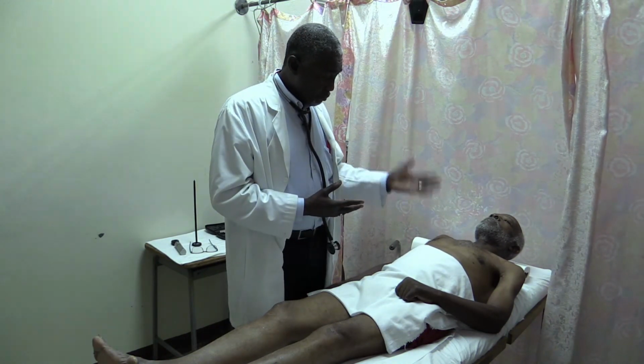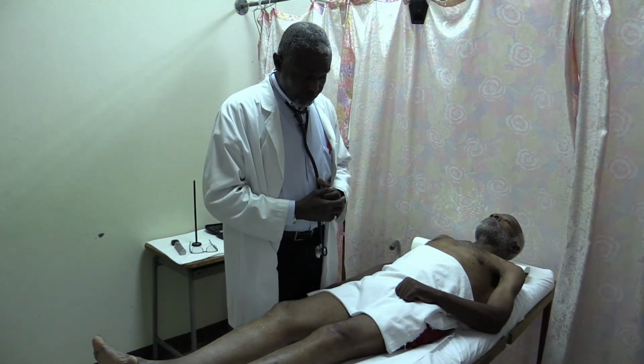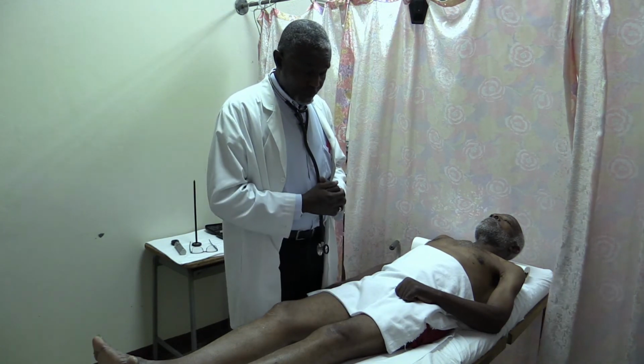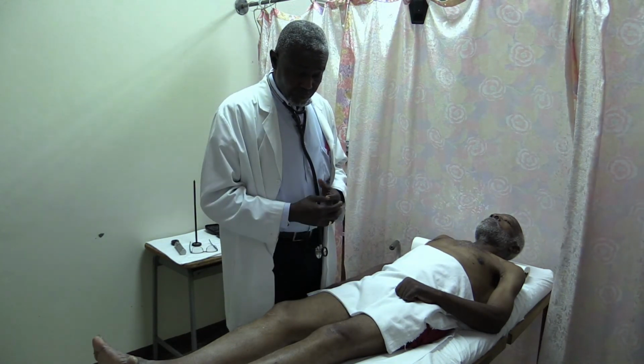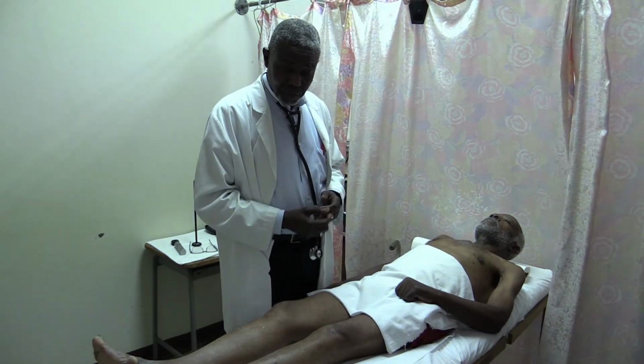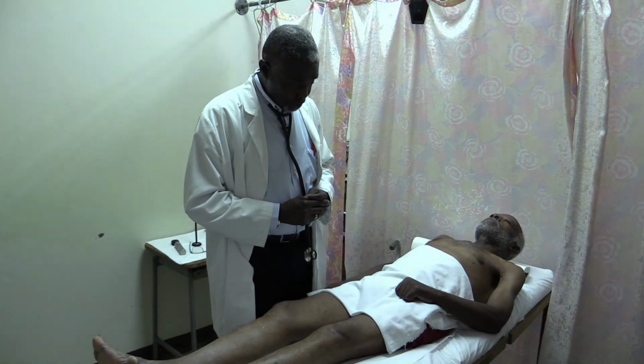Neurological system, he's definitely suffered a stroke. It's been going 20 years now. Unfortunately, the rehab has not been good, and he's still weak on the left side with some of the features of an upper motor neuron lesion: hypertonia, hyperreflexia, upgoing plantar, and some atrophy of disuse.